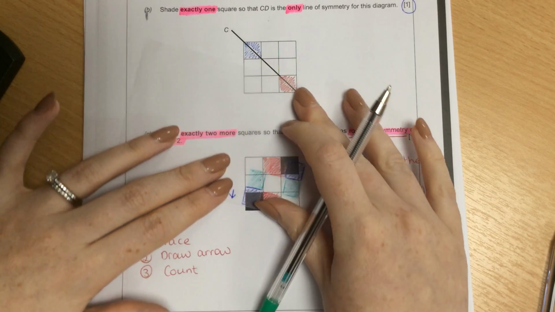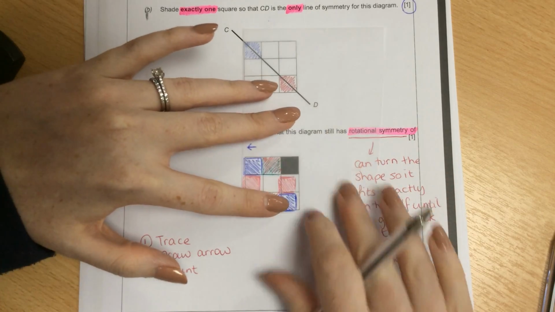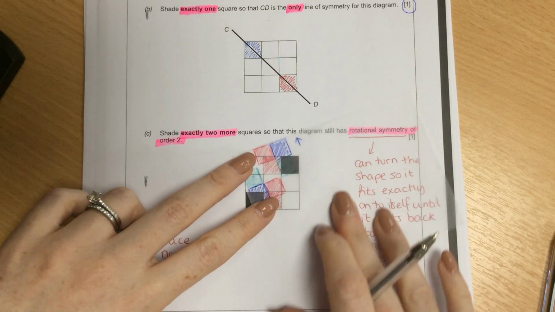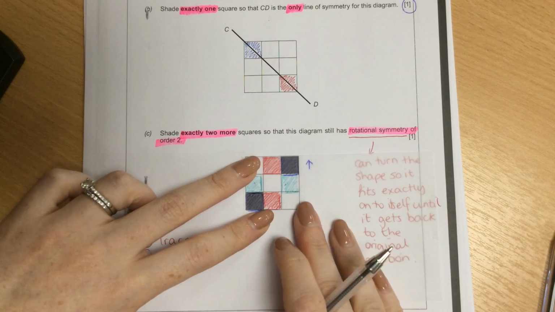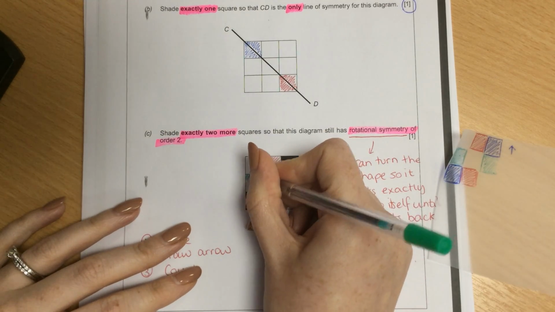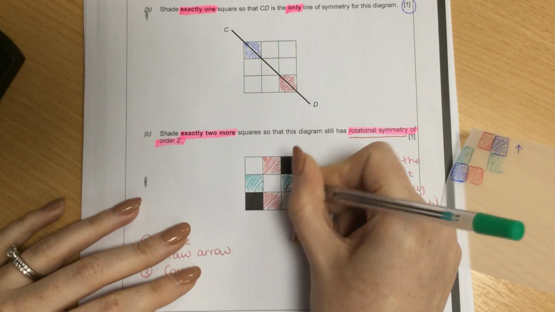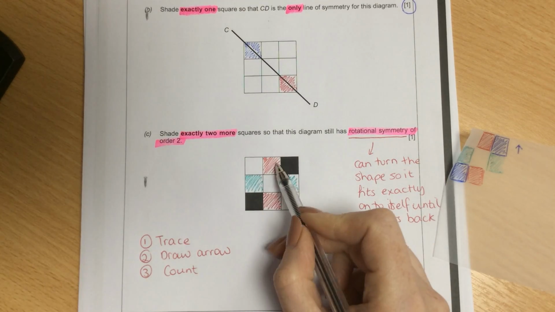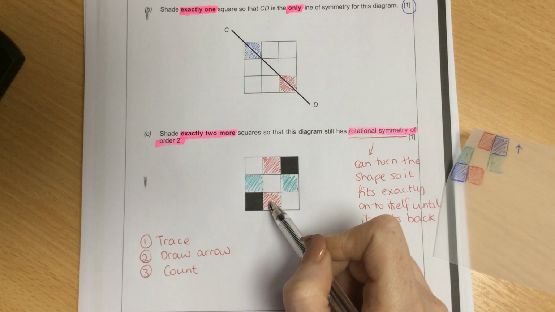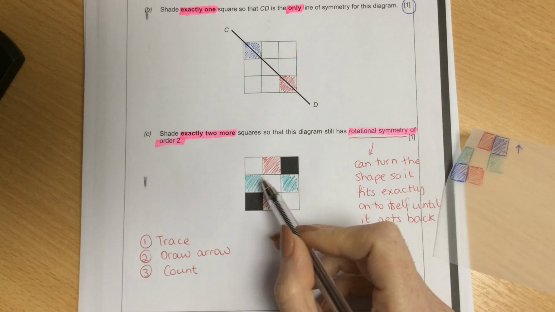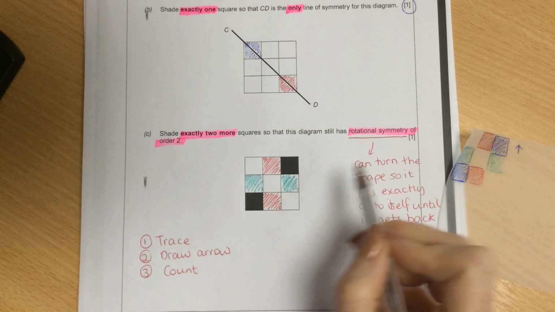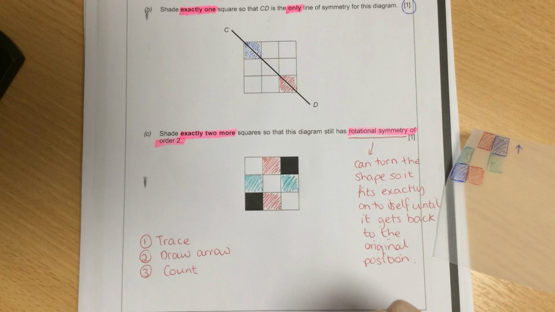So that gives me 1. And when I put it back to the original, that's going to give me 2. So these here are also another possibility. So if you had the 2 red squares, that will give you 1 mark. Or if you had the 2 green squares, that would give you the mark also. There are 2 options to have that correct.